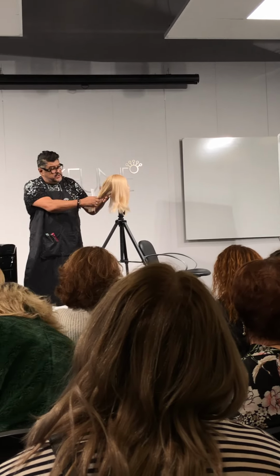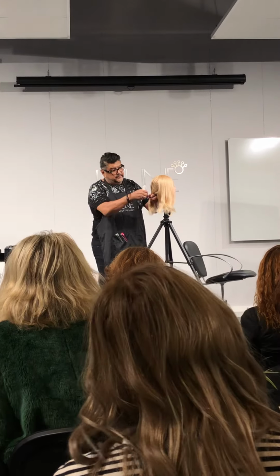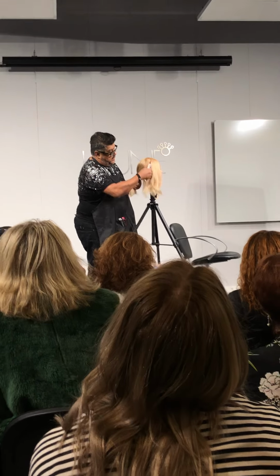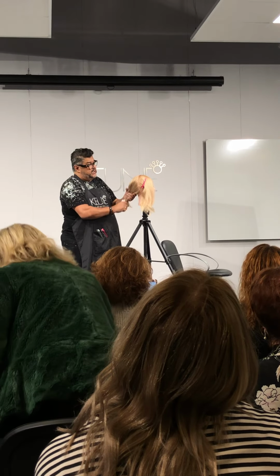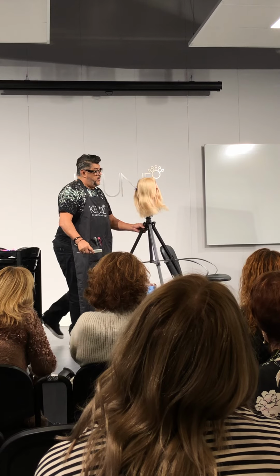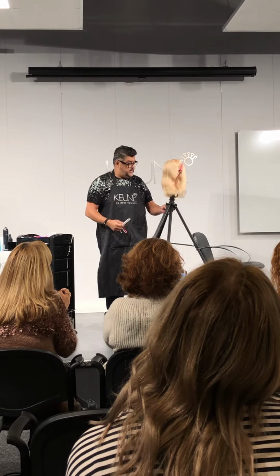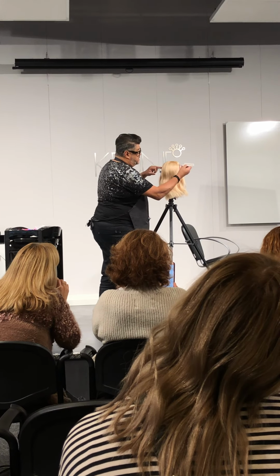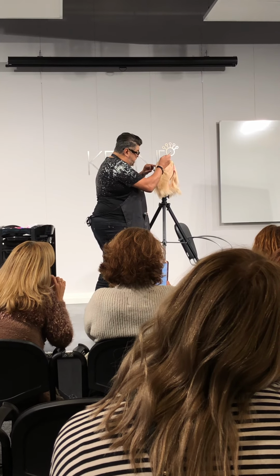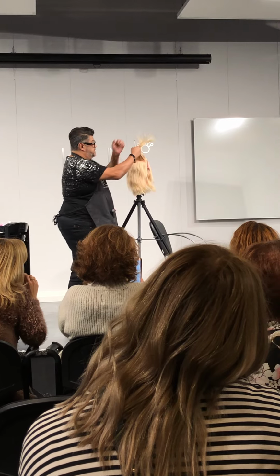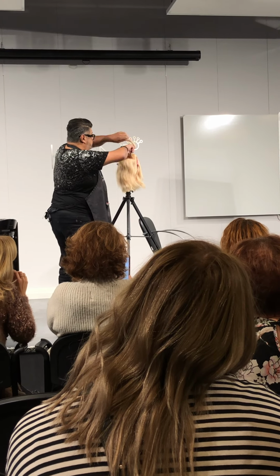Okay. So the back of the head is my first sectioning. I'm going to take it into 3 sections. Where my comb leaves the curvature of the head is section 1. So it leaves there. This is going to be my first section. And I'm taking the curvature of the head. There it is. This is section 1.